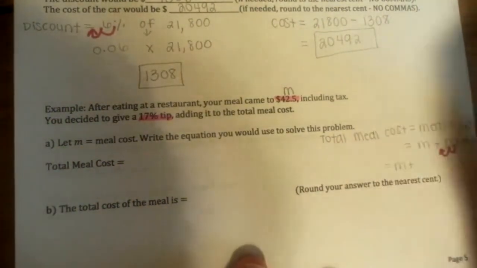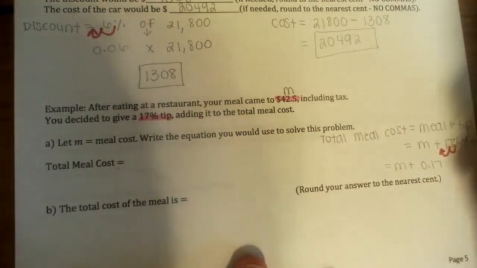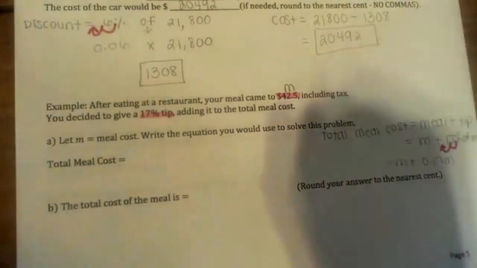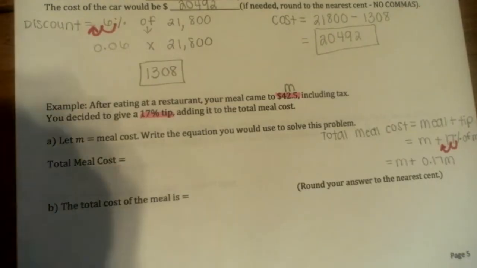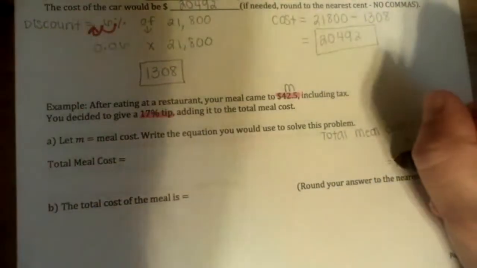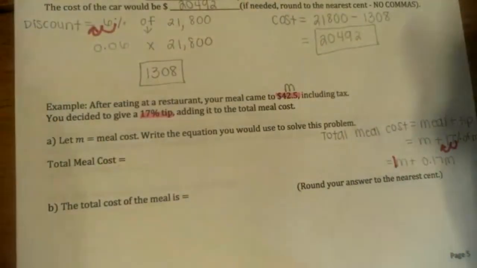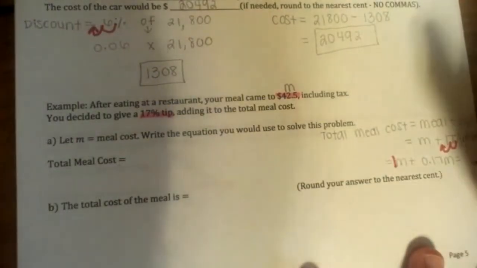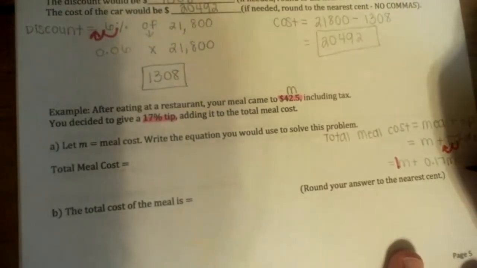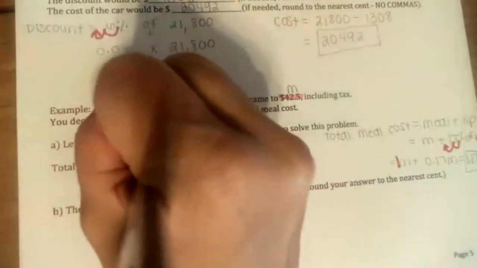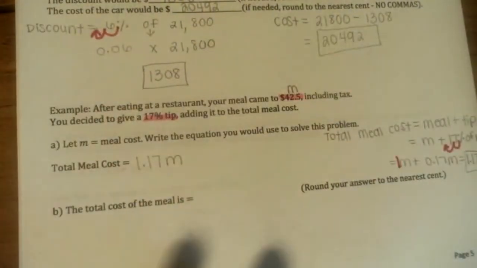So I have my M plus 0.17, of means multiply, so times M. So 0.17 M. If I have M, which is the same thing as saying 1M, so 1M plus 0.17 M, these are like terms, let's combine like terms. 1M plus 0.17 M would give us 1.17 M. And that's going to be our total meal cost, 1.17 M.